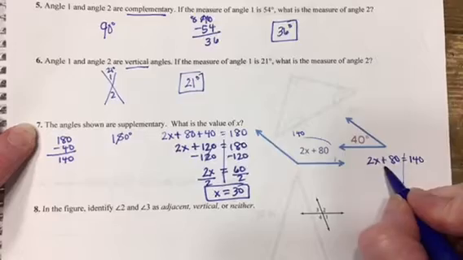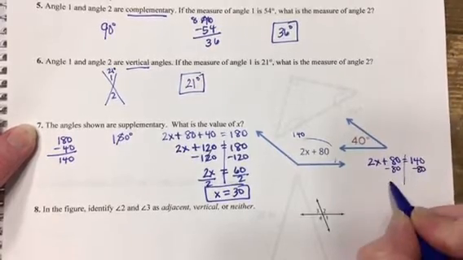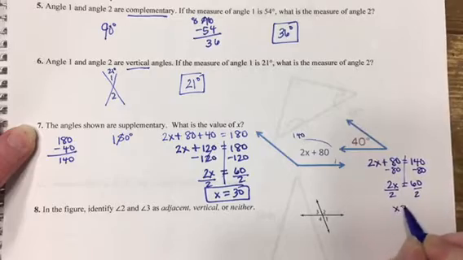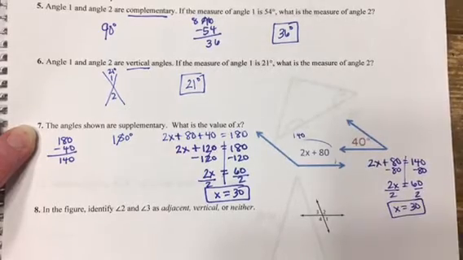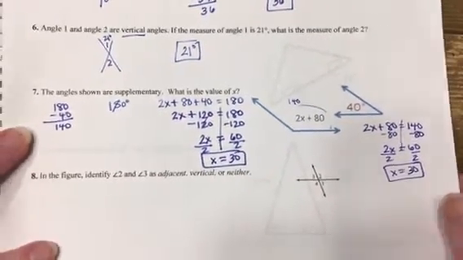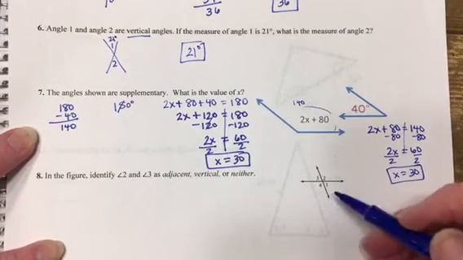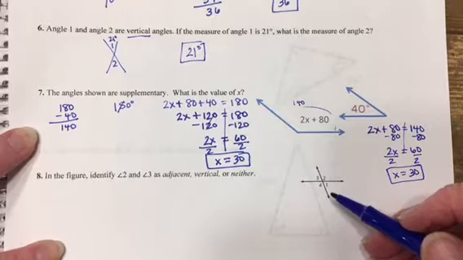If I cut this in half and subtract 80, then 2x equals 60, and you can see that when I divide by 2, I'm going to get 30 also, right? So many ways to do the same problem. That's just number 7. All right, number 8, it says in the figure, identify 2 and 3 as adjacent, vertical, or neither.